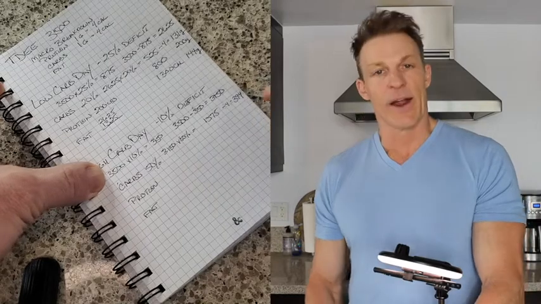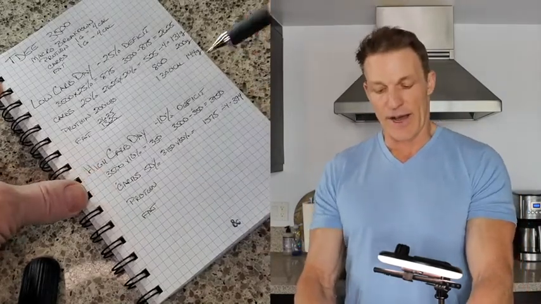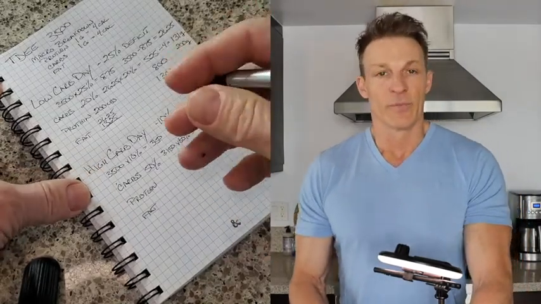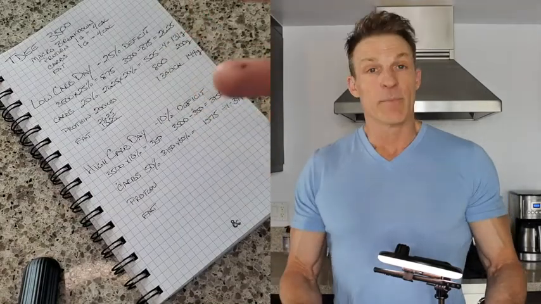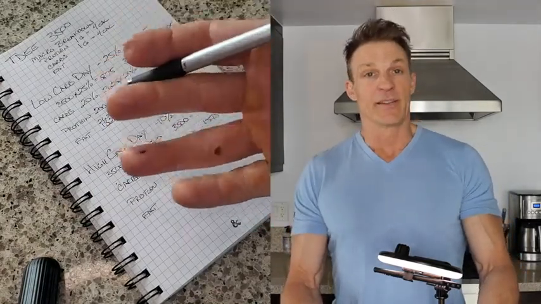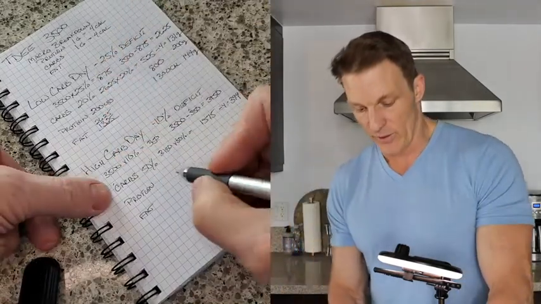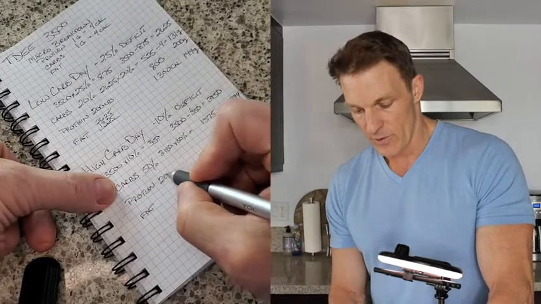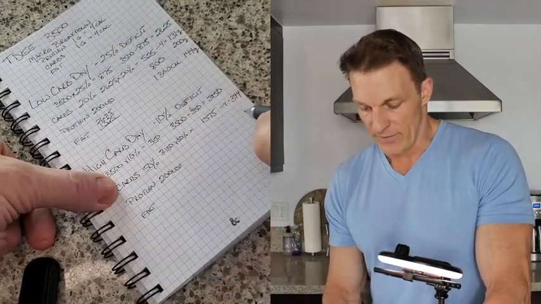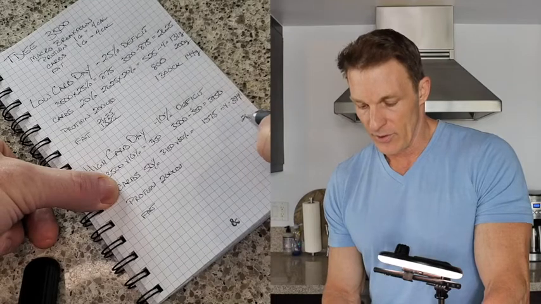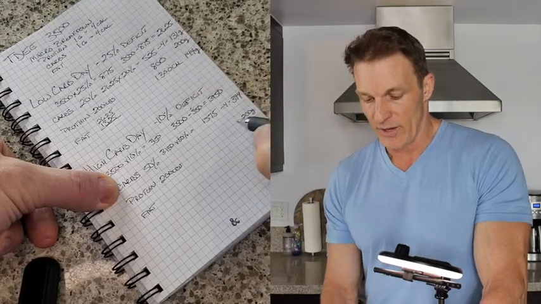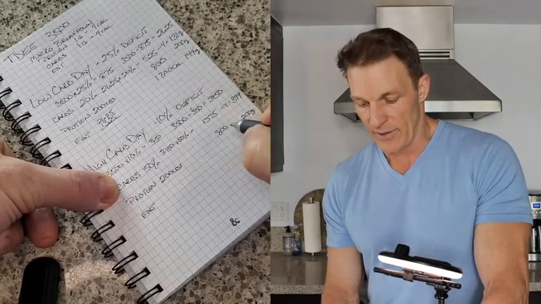So that's my grams of carbohydrates on my high carb day. Protein, same person, same body as on the low carb days. They still weigh 200 pounds. They still get 200 grams of protein, and that is still 800 calories.